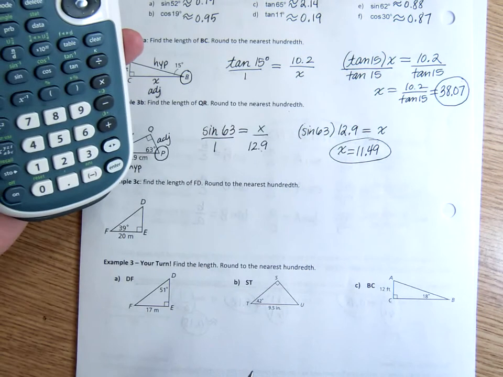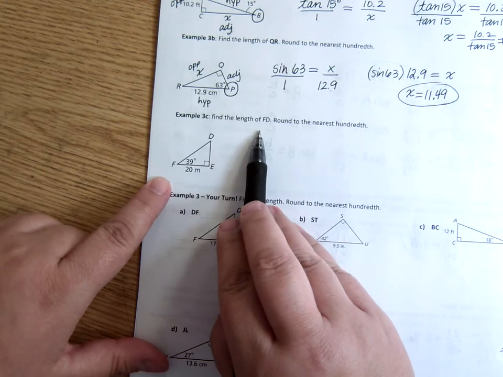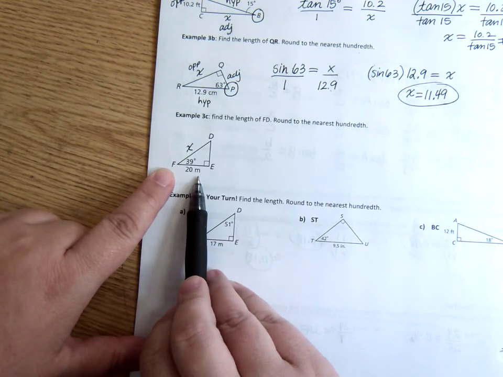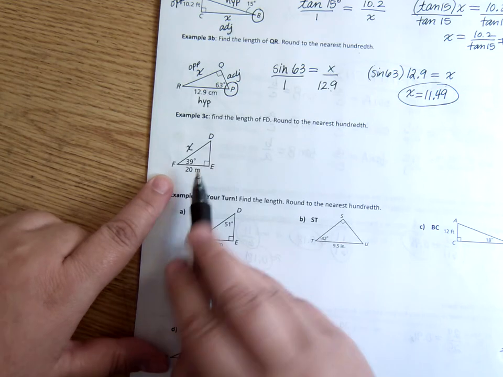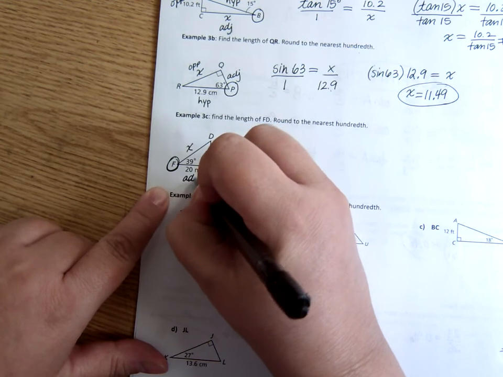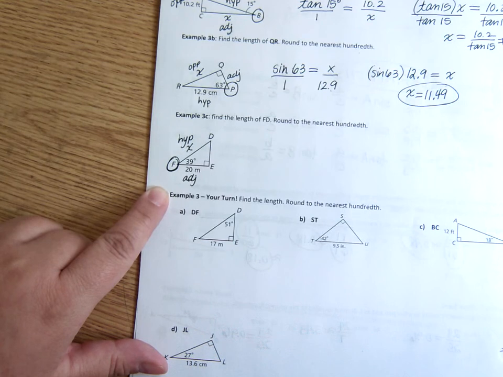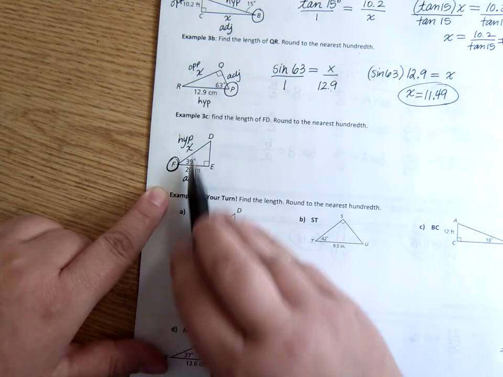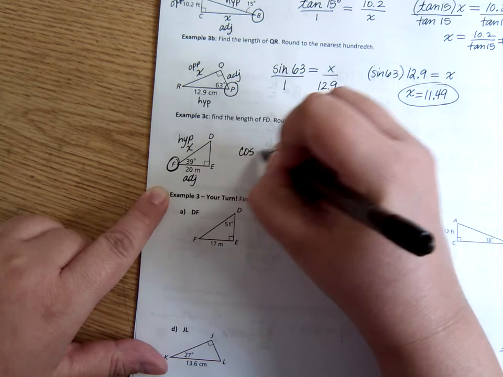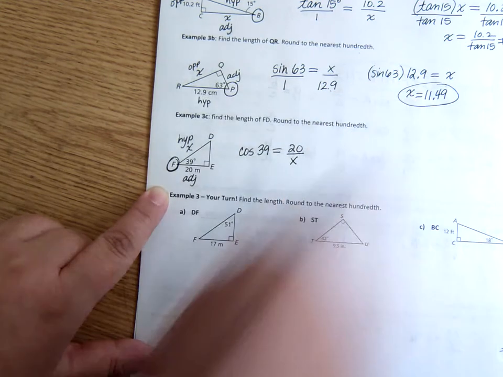All right, next, example 3C. This time it says find the length of FD. Okay, so here's FD. Round to the nearest hundredth. All right, so here's angle F is the one supplied to me this time. This side is adjacent. This side is hypotenuse. So for this one, I'm using, think about which one is adjacent and hypotenuse. It's cosine. So cosine of the angle, 39, equals the adjacent over the hypotenuse.